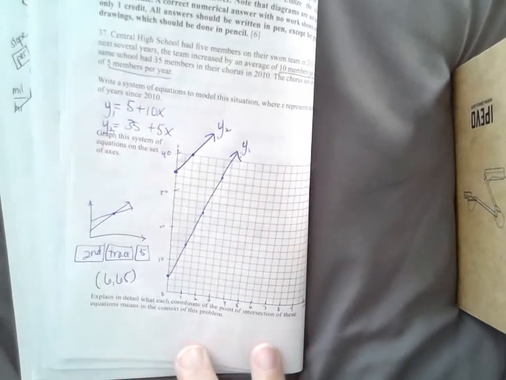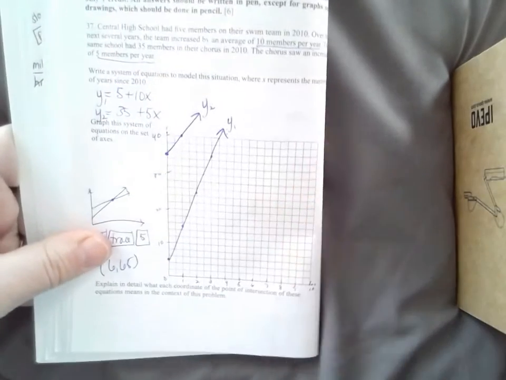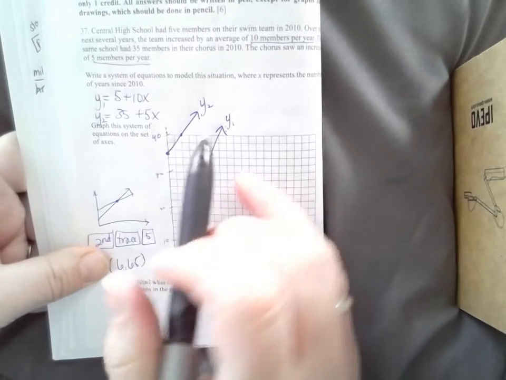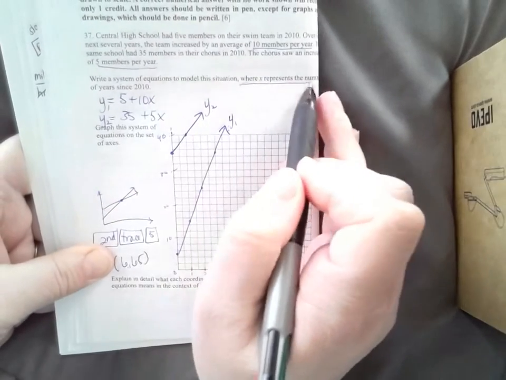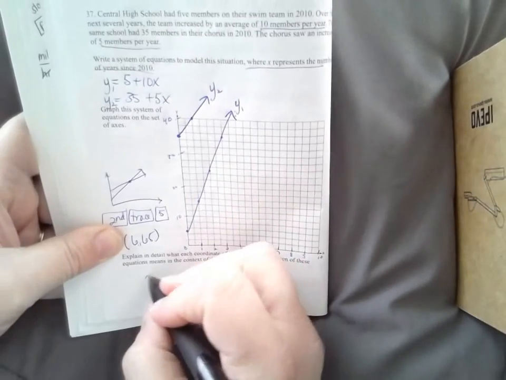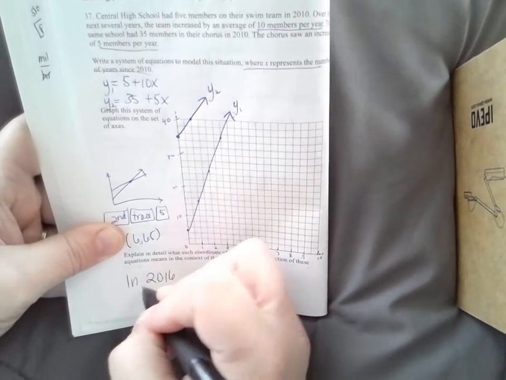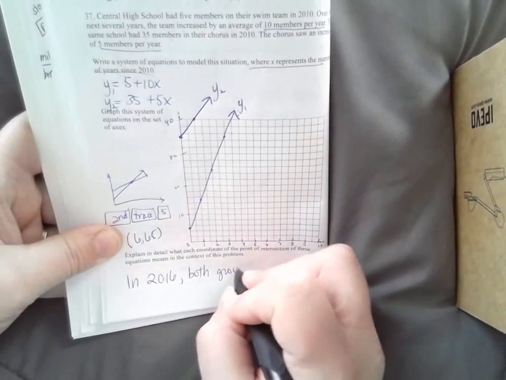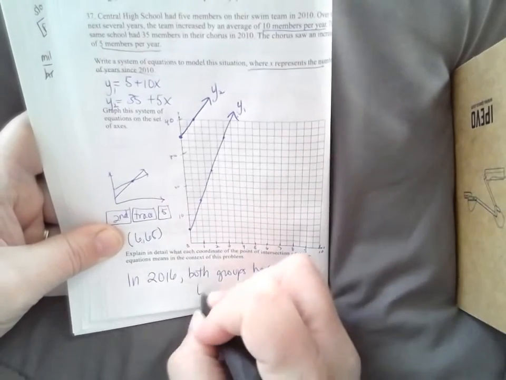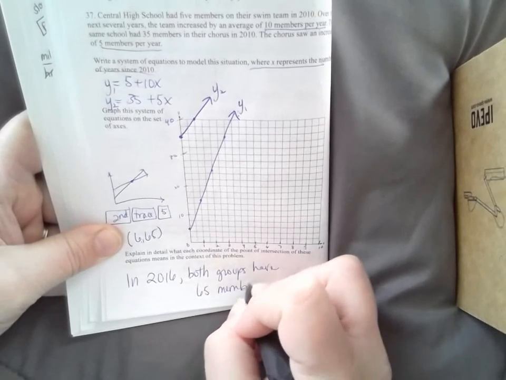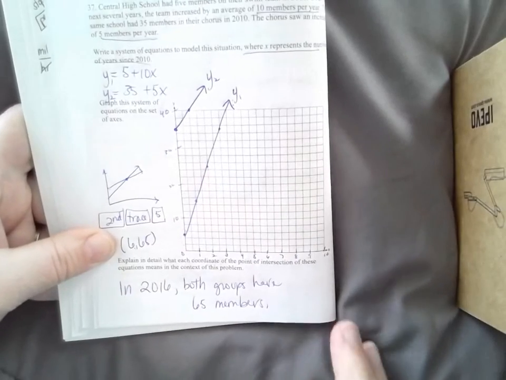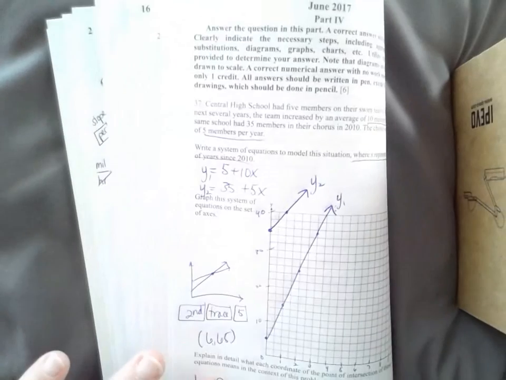(6, 65). So the detail of this coordinate is the fact that it's 6 along here and 65 along here. 6 was the number of years since 2010, so that would be 2016. In 2016, both groups have 65 members. Okay, I apologize for this graph. It was crappy, but it still would have counted. All right, June 2017, part 234.